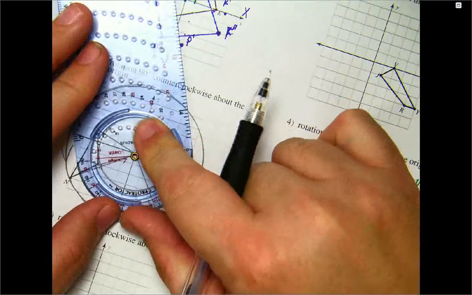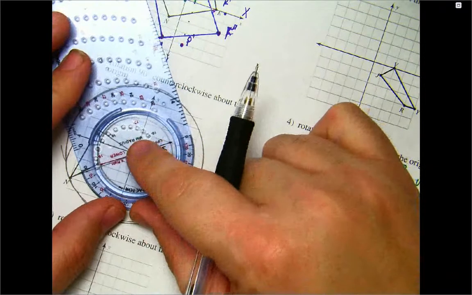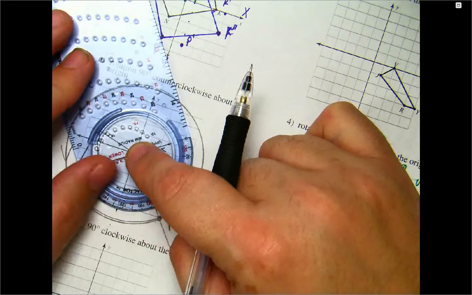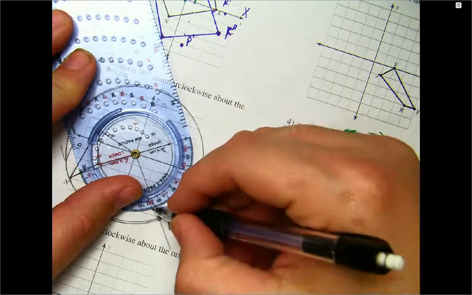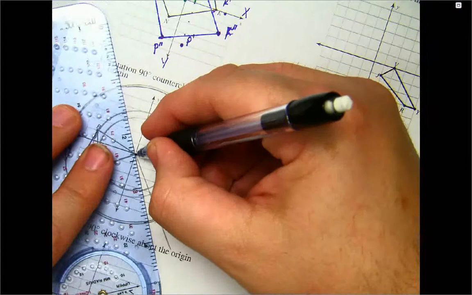Put it onto that line. And there's 90, so there's another one, which just so happens to be really, really close to it. And thankfully this one's going to be a whole lot easier to deal with.